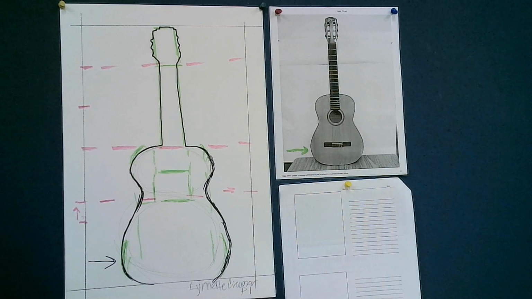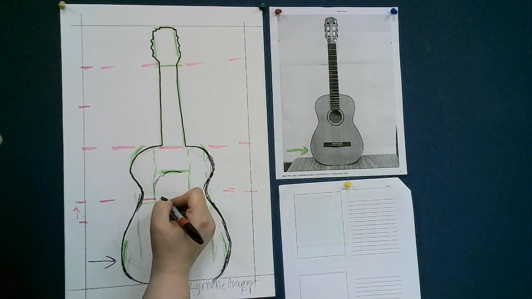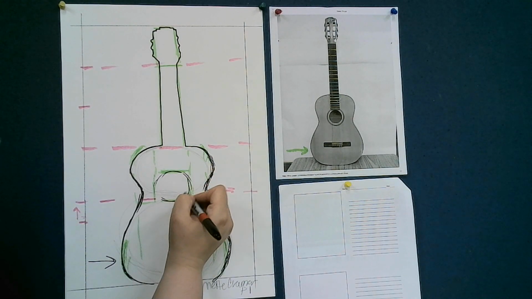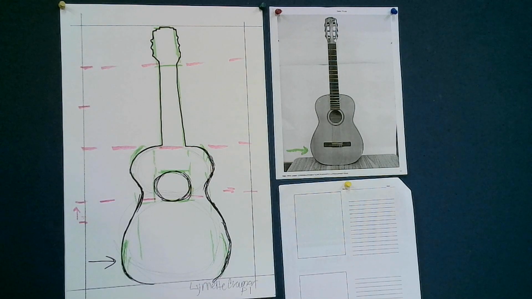So circles are near impossible to draw. Find something to trace. I did not bring something over here with me to trace, so I'm going to give myself a couple guidelines. But on your final draft, please find something to trace that's about that size because we want it to be a nice circle.